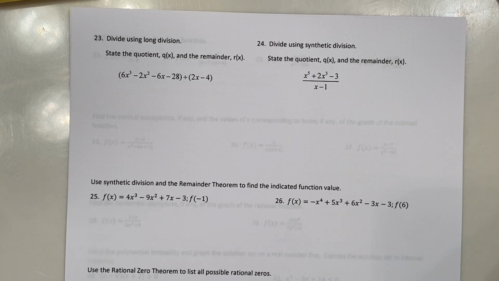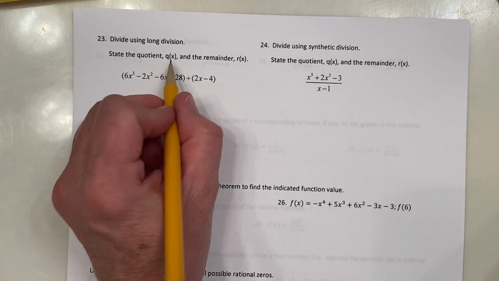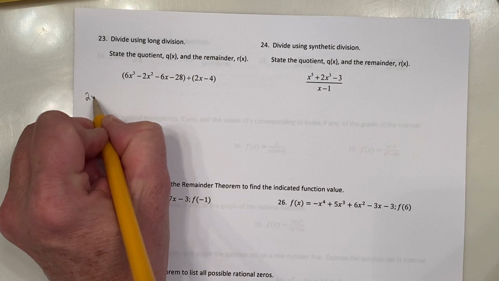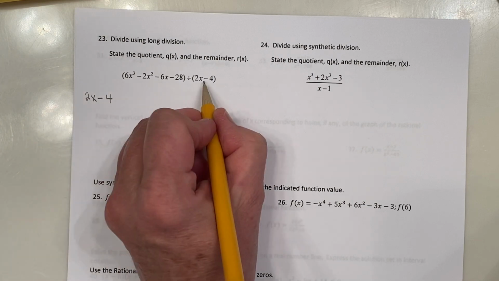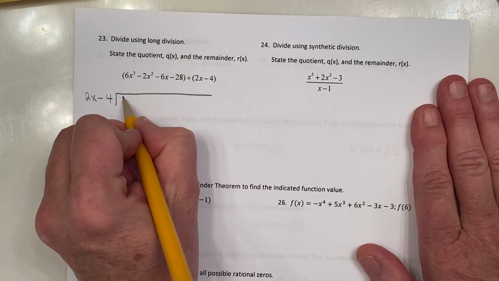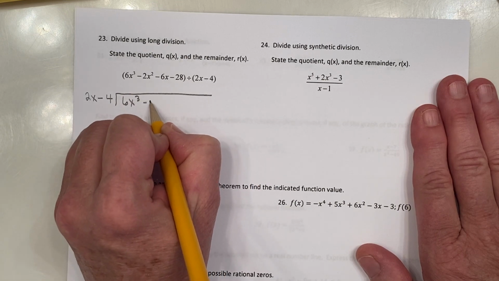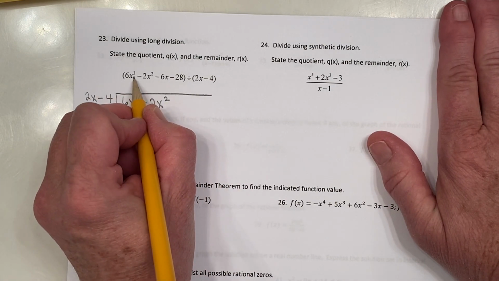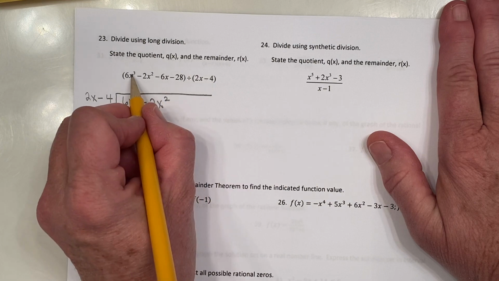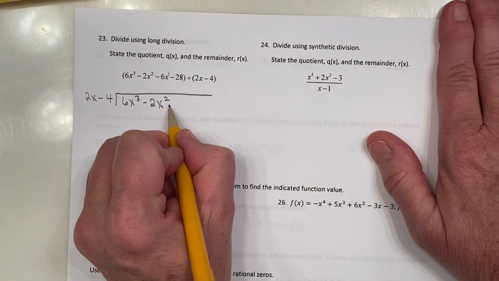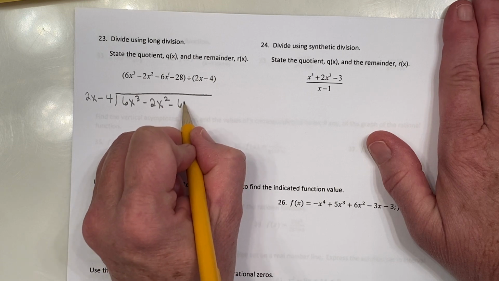Next, moving on, I think we're in section 3.3 now. Divide using long division. We want to state the quotient Q of X and the remainder R of X. So let's take the divisor and then put the dividend here. We want to look for any missing terms. So the highest exponent is 3. This is a third degree polynomial. And I see that I have 3, 2, 1, and a constant. So I don't have to fill in any 0 placeholders.